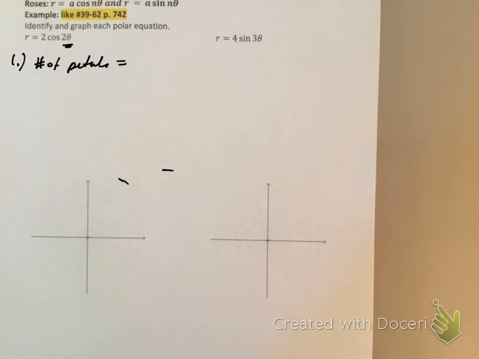Now, you know what that really means? It means there are 4 axes of symmetry. Isn't it easier to write petals than axes of symmetry? So that's what we're going to do, is call them petals, even though they're axes of symmetry. And it has to do with the fact that this right here has an even number.